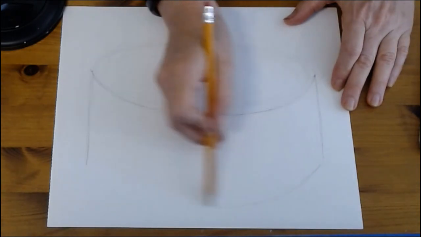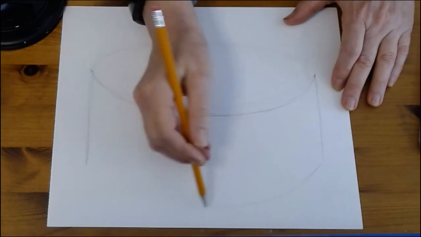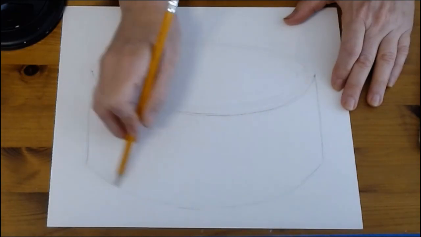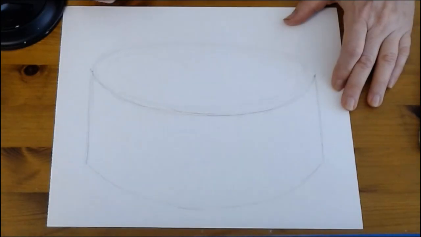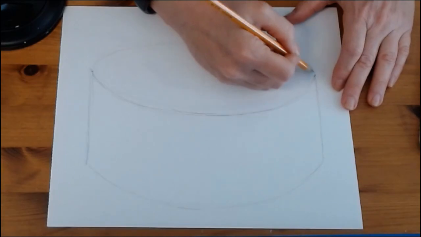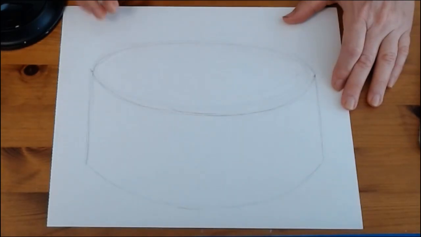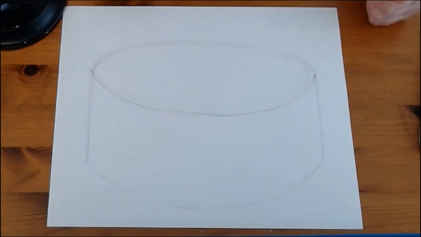And remember, you can make a sketchy line. That's what's nice about doing it lightly. It's so easy to erase or even just draw over if you're doing oil pastel. It's a great medium to just draw over. So I think that's pretty good. And I don't want to forget that I have this nice curve on top. I have created a nice cylinder that is the beginning of my cake drawing.